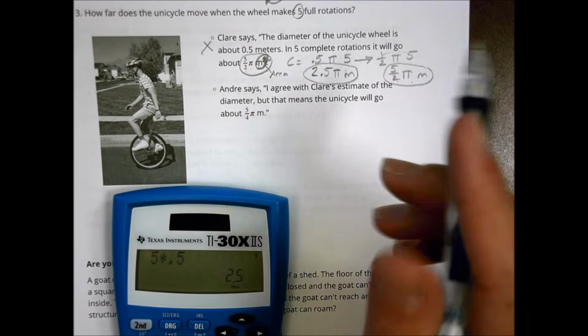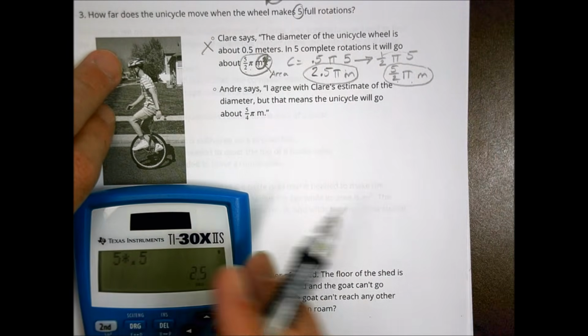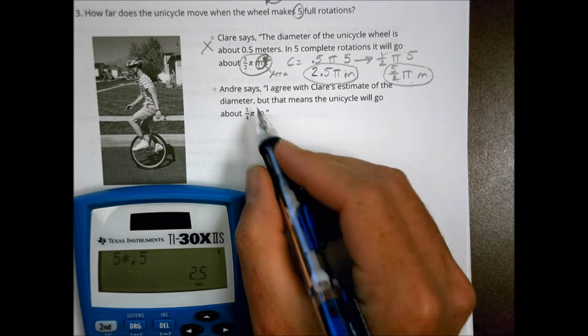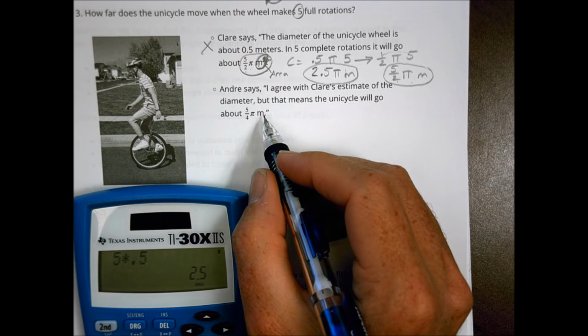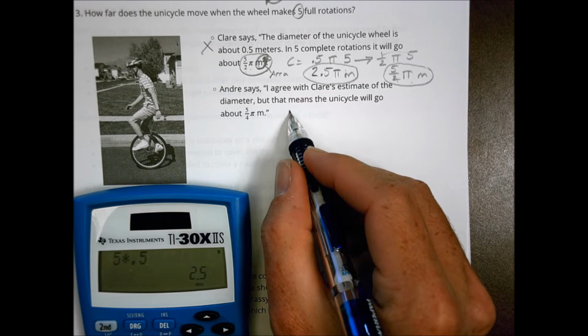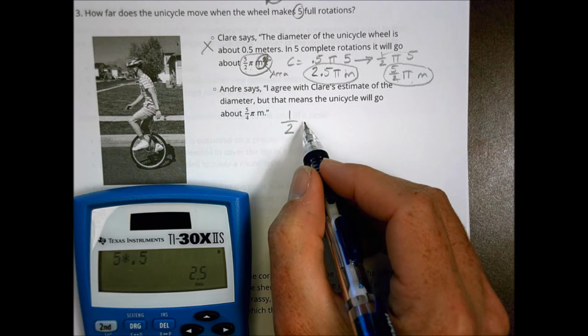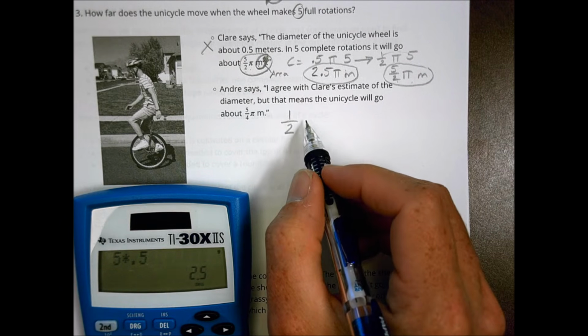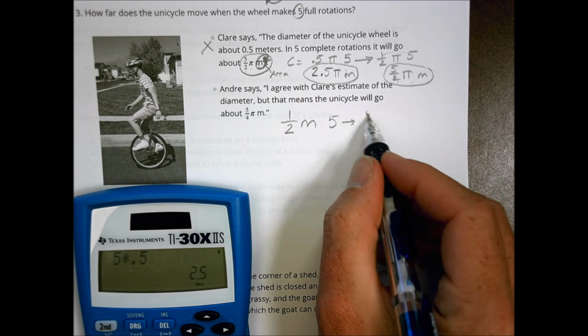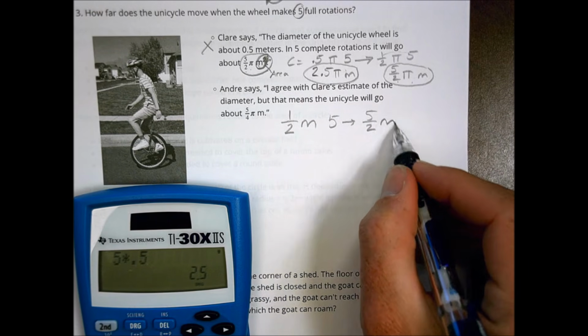Andre says, I agree with Claire's estimate of the diameter, but that means the unicycle will go about 5/4 pi meters. Okay, again, because of what was said before, we said that it's a half meter in diameter, times pi and go 5. We know it should be 5/2 pi meters is what it should be.